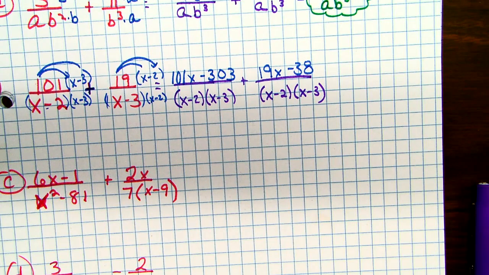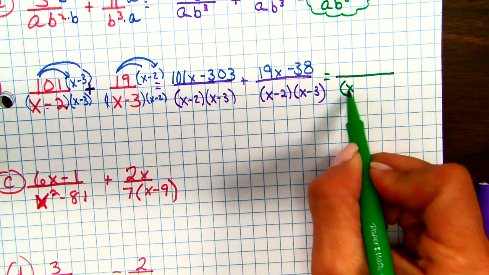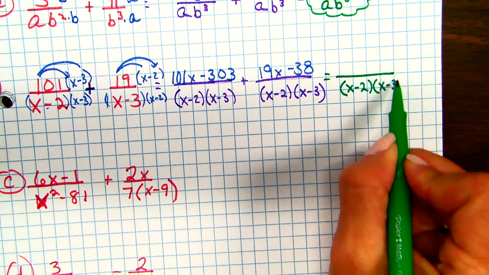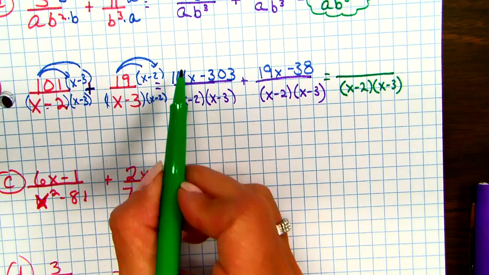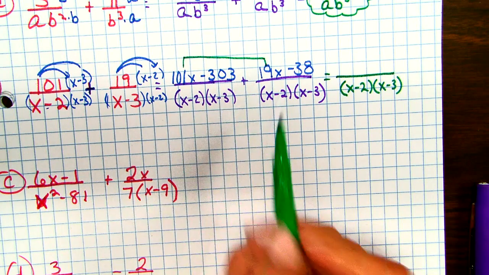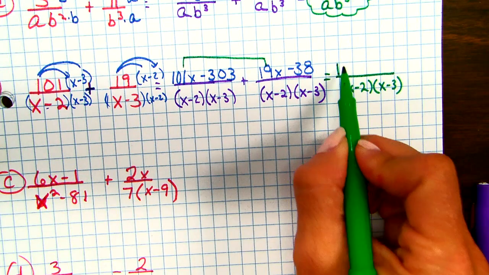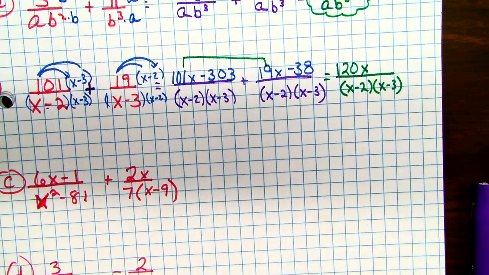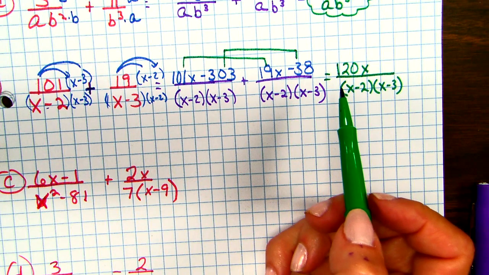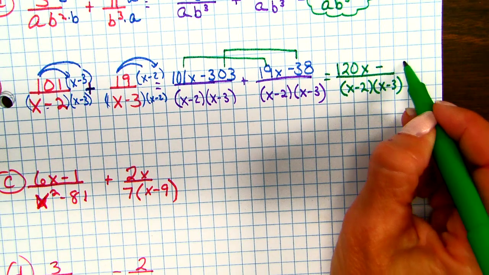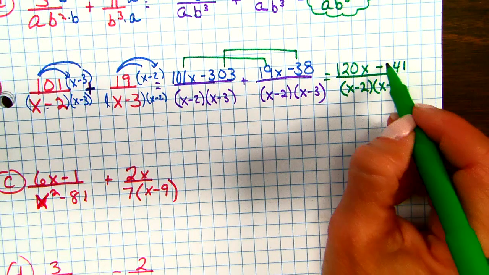Okay. Now that we have a common denominator, we can make it into one fraction with that one common denominator and combine any like terms if we have them in our numerator. And we do. We have 101x plus 19x. 101x plus 19x would be 120x. And then we have negative 303 minus 38, which would be negative 341. Thank you.